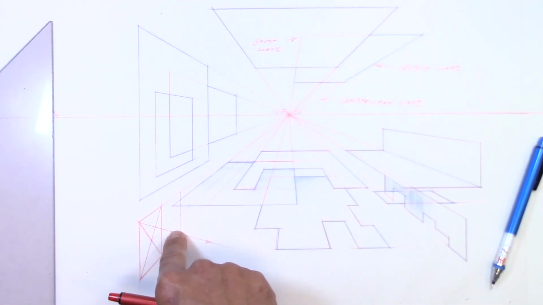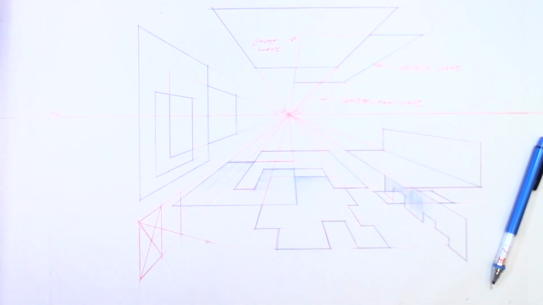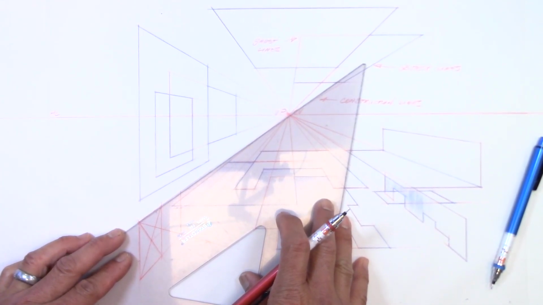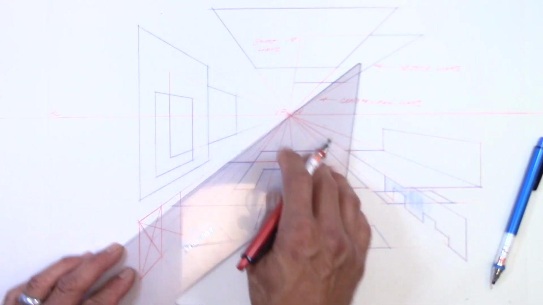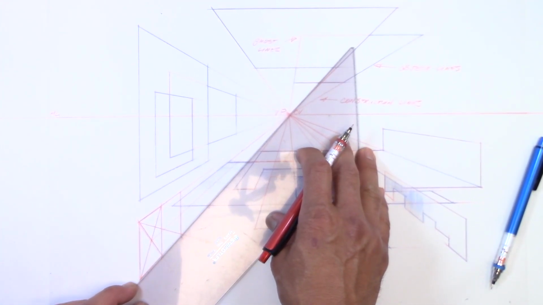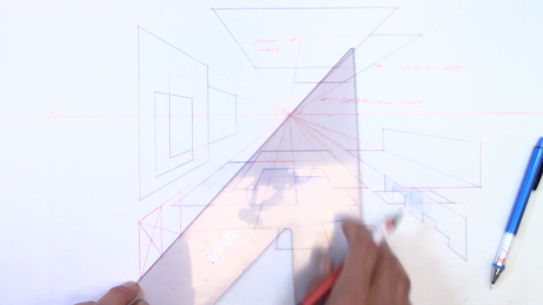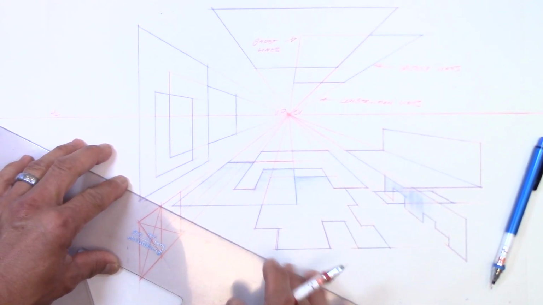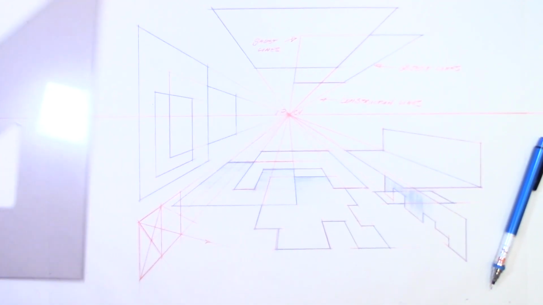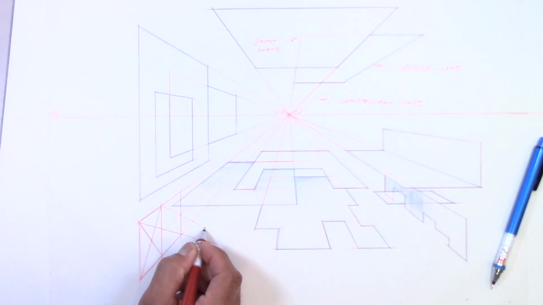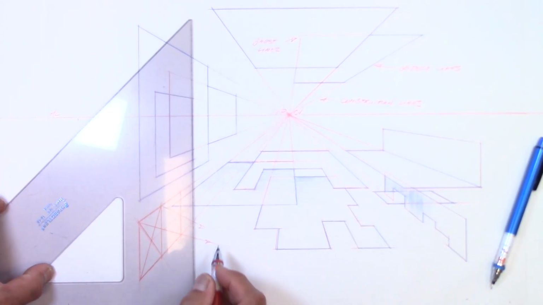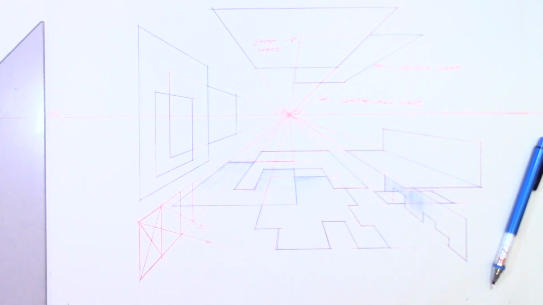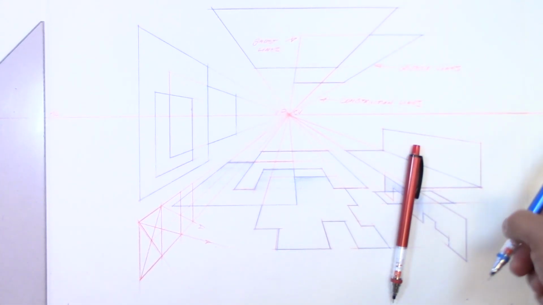You can even practice doing some repetition, similar to what we did on the first drawing that we did today. Even though these aren't squares, they're certainly rectangles, and you can show a degree of repetition.